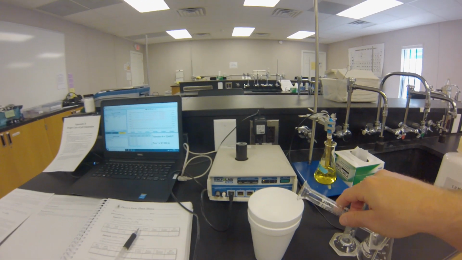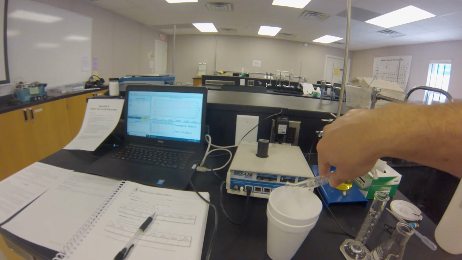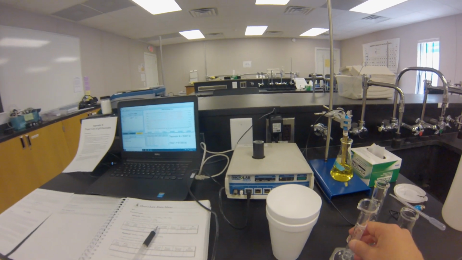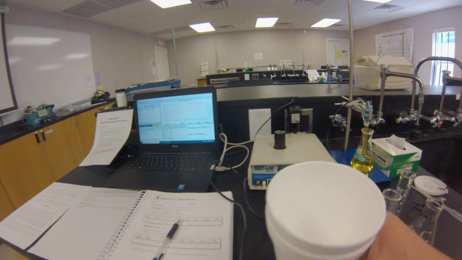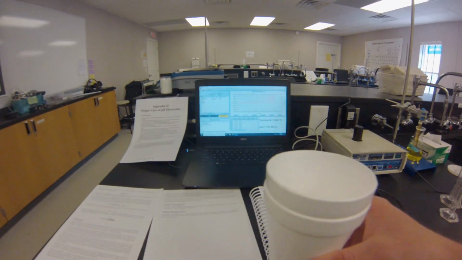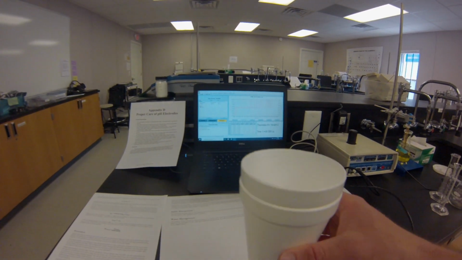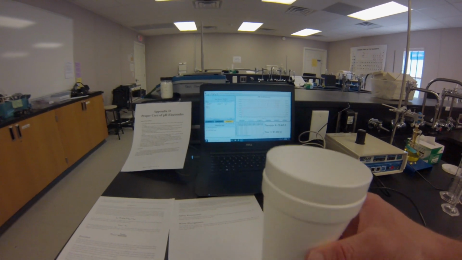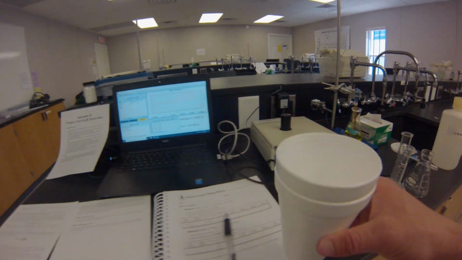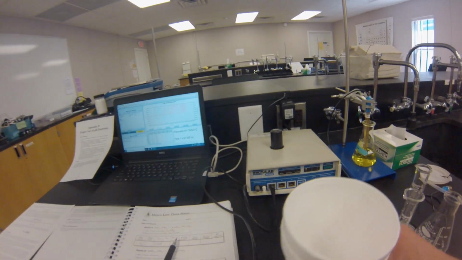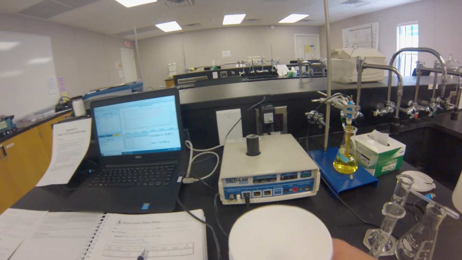Once we have 5 mL, we're going to go ahead and pour it into our calorimeter with our calcium carbonate. We're going to swirl it. You really want to make sure that all the calcium carbonate dissolves thoroughly in the DI water. This will help the two components to react with each other.